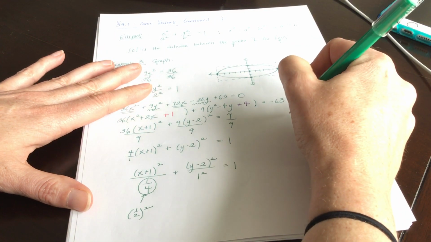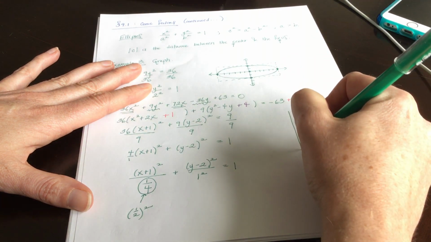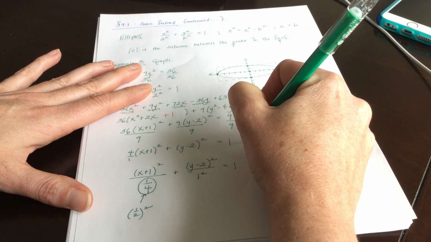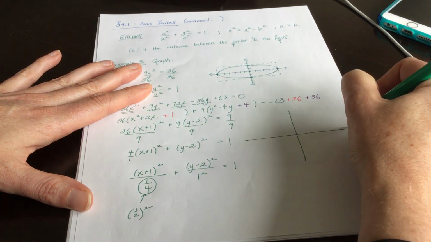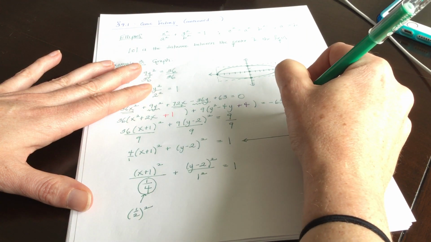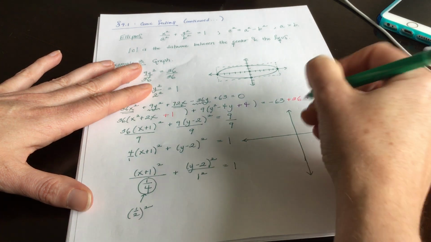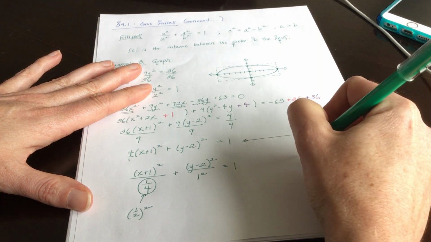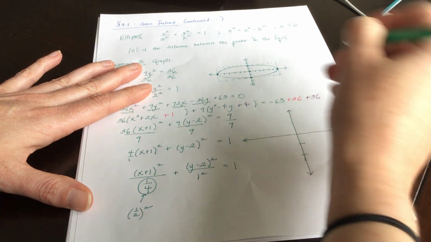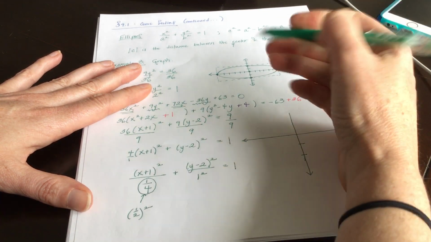Okay, so let's graph it. I think I should put my tick marks pretty far apart this time.